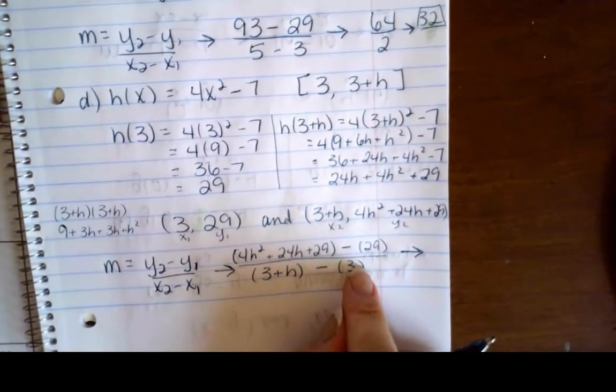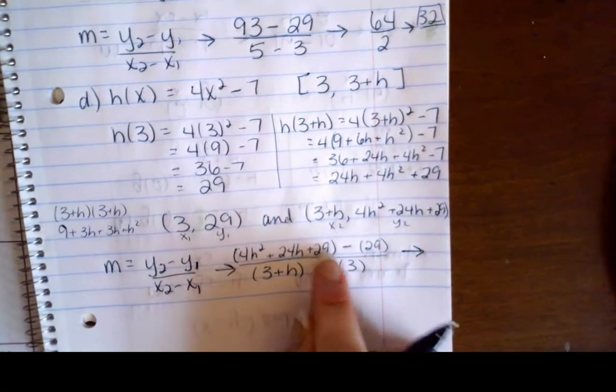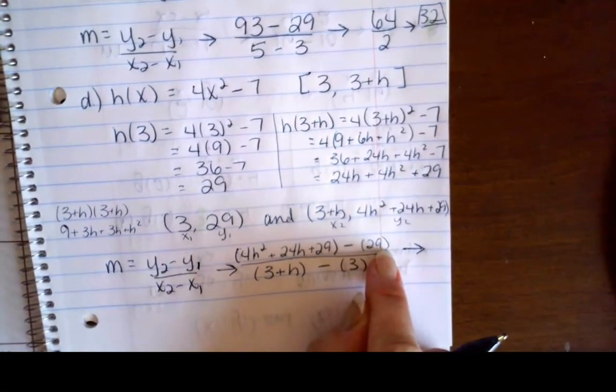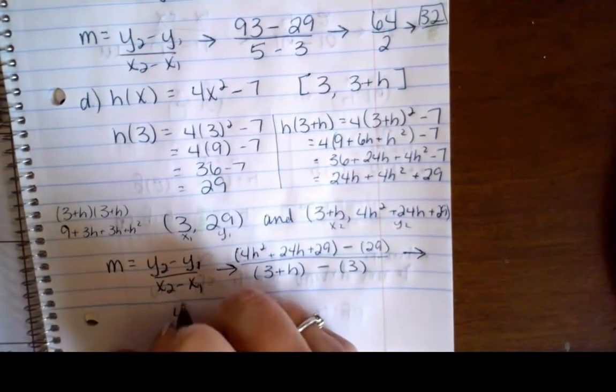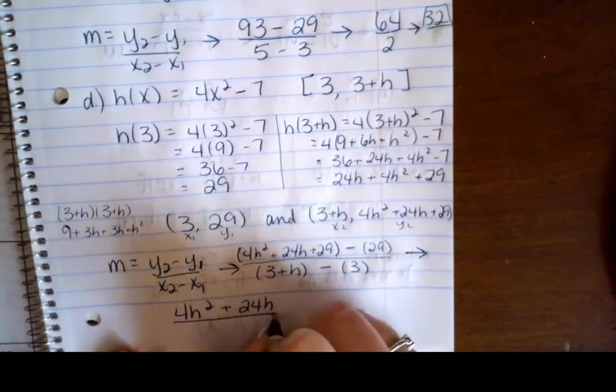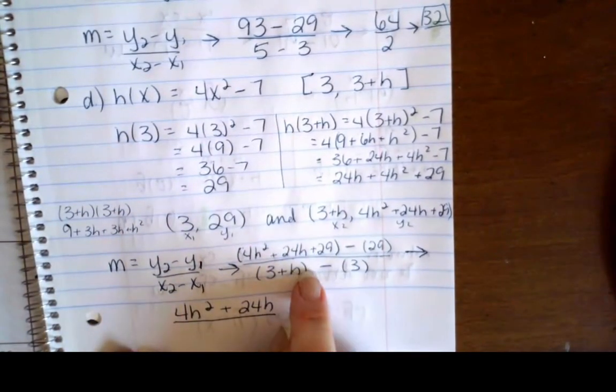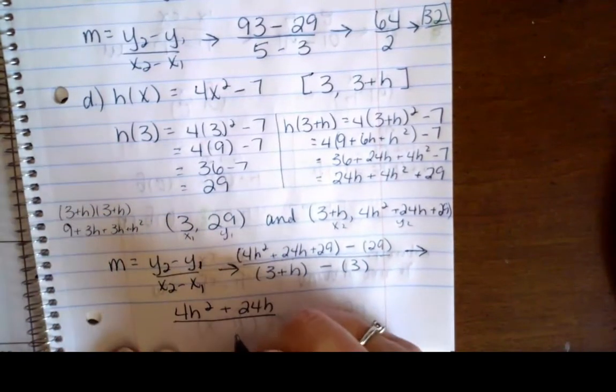Okay, so I'm going to combine like terms. My 29s are going to go away. So 29 minus 29 is no 29s. So I now have a 4h squared plus 24h over h, because my 3's drop off. 3 minus 3 is 0, so I'm left with just h.